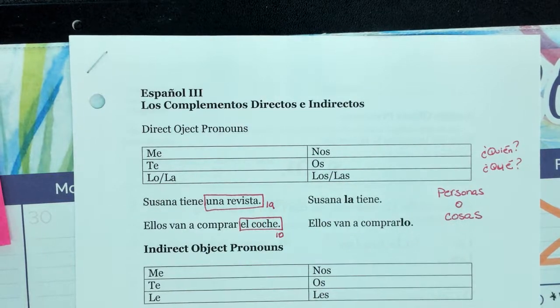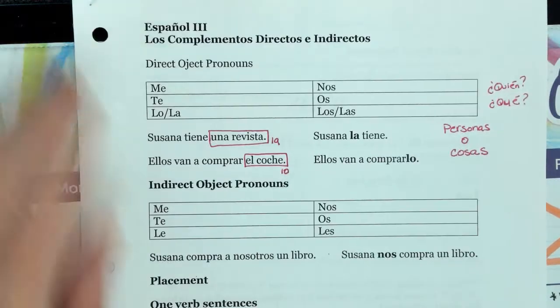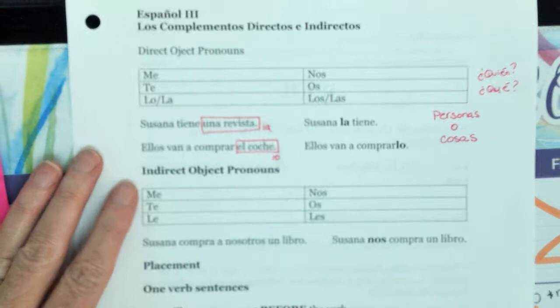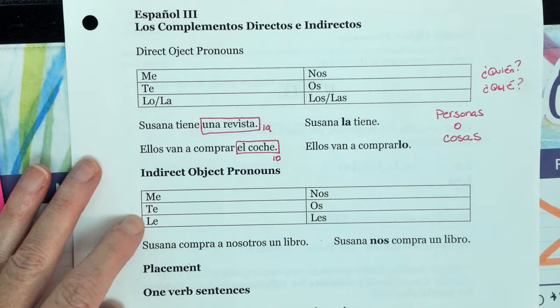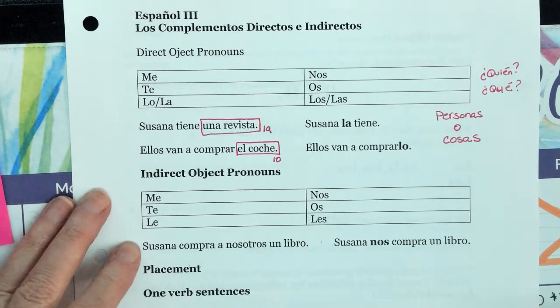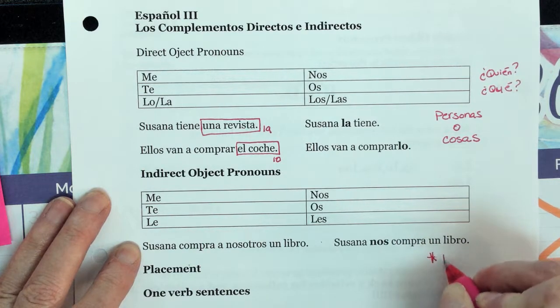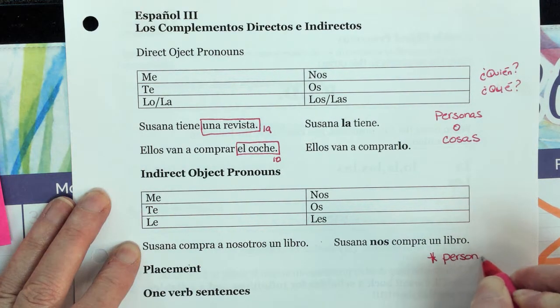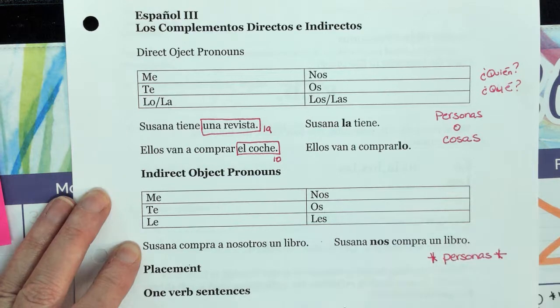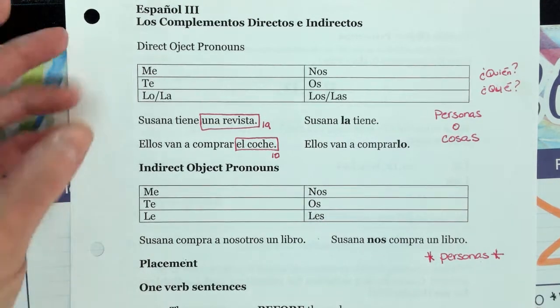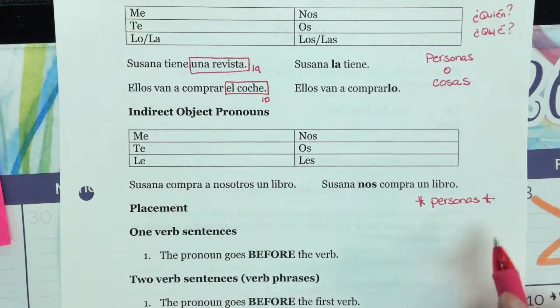Okay. So who or what? Los complementos indirectos tenemos me, te, le, nos, os, les. Los complementos indirectos pueden ser solamente personas.